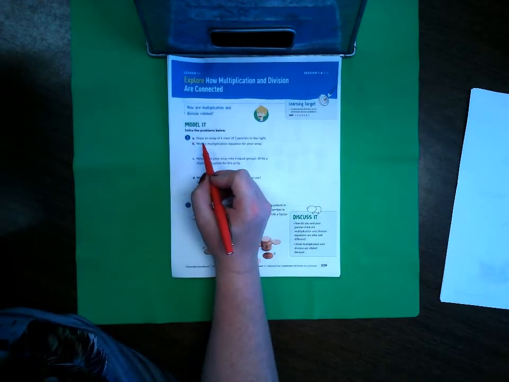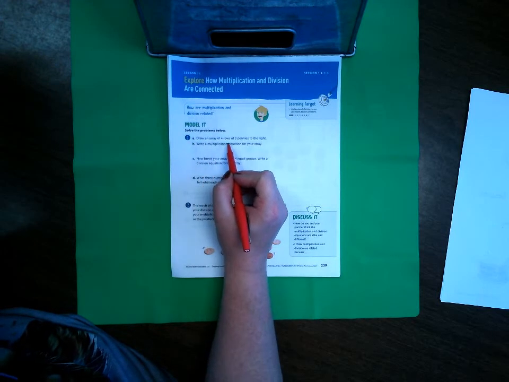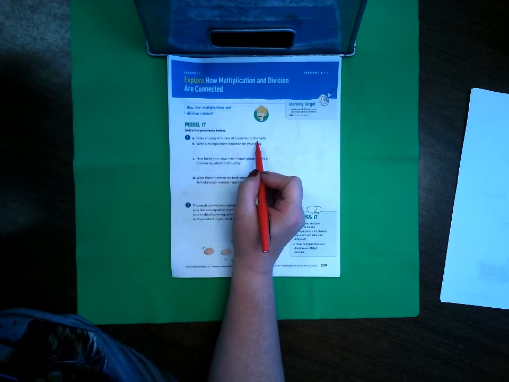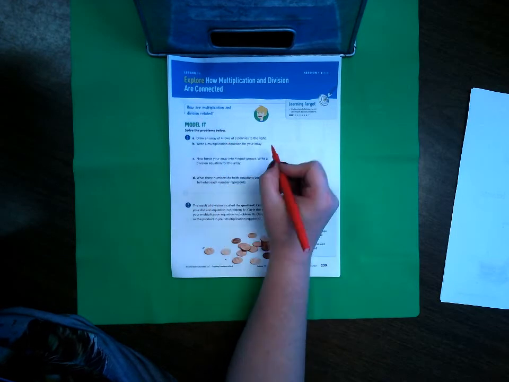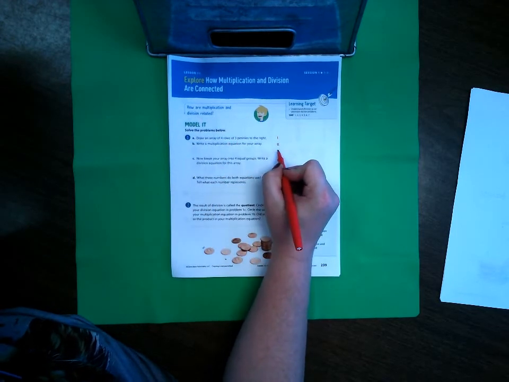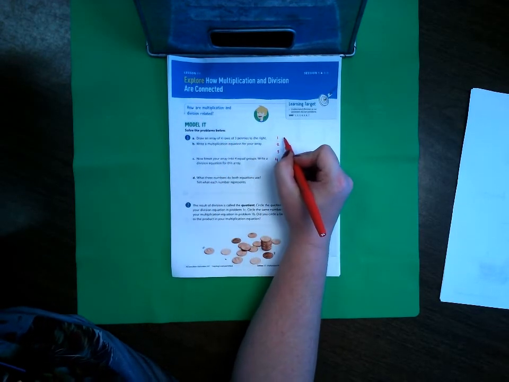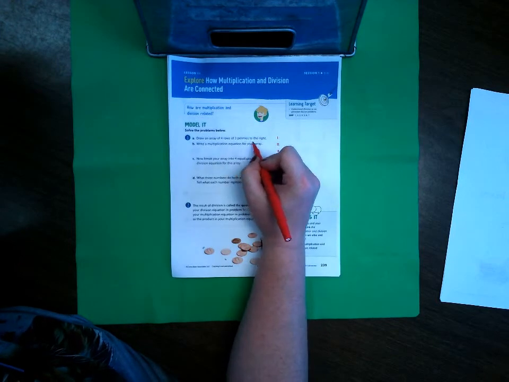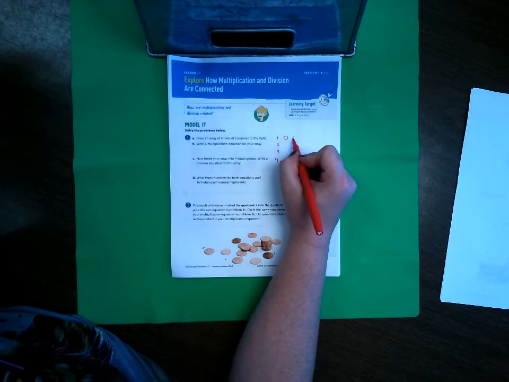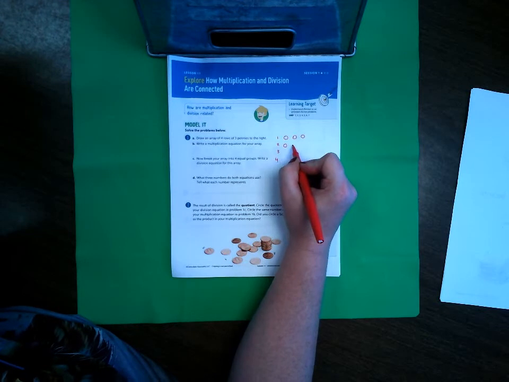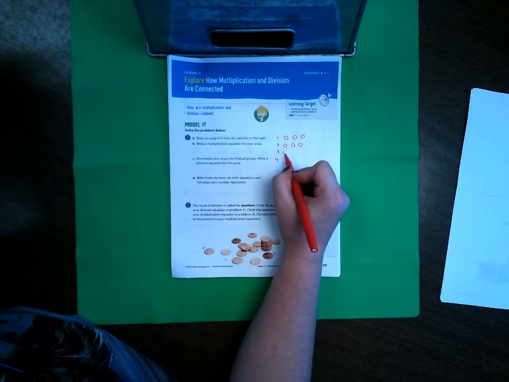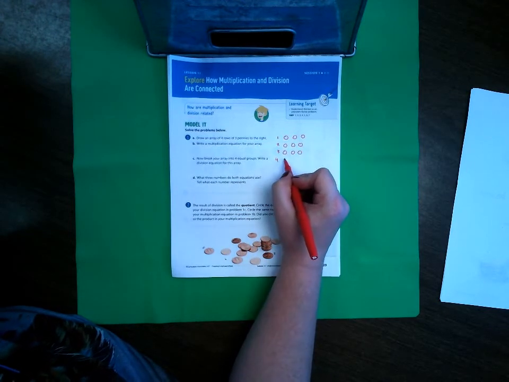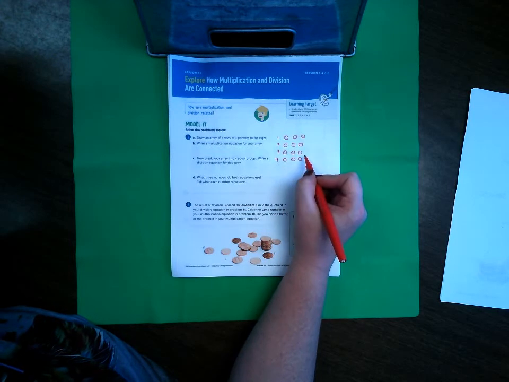Number 1 says draw an array of 4 rows of 3 pennies to the right. So I need 4 rows. 1, 2, 3, 4, okay? And then I need 3 pennies in each row. 1, 2, 3, 1, 2, 3, 1, 2, 3, and 1, 2, 3.